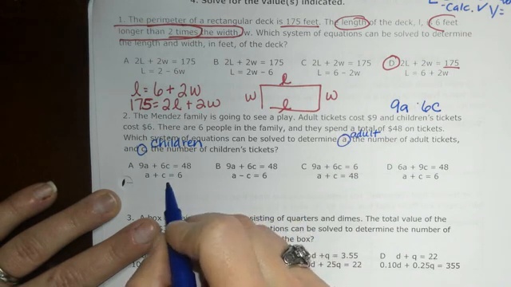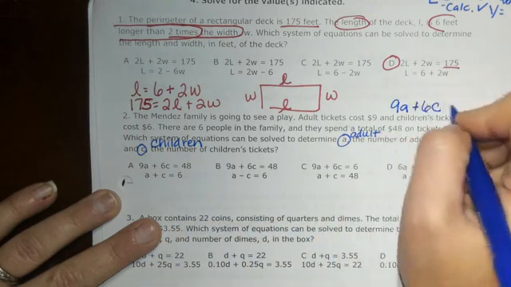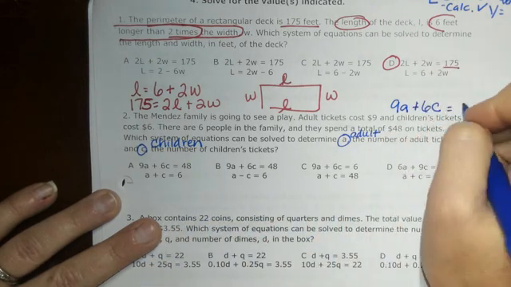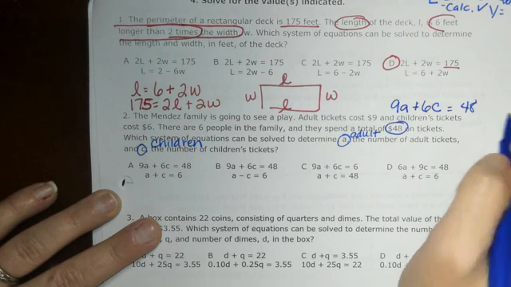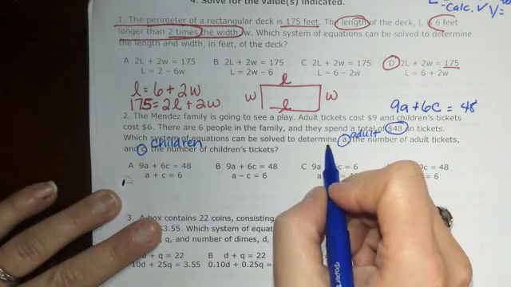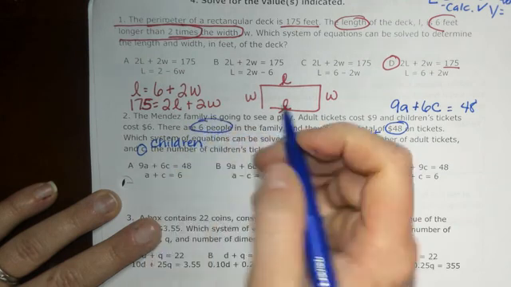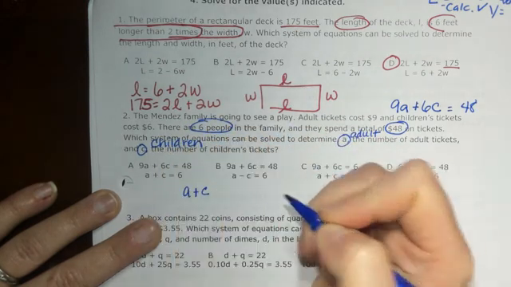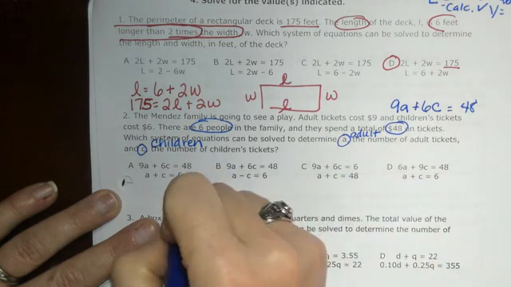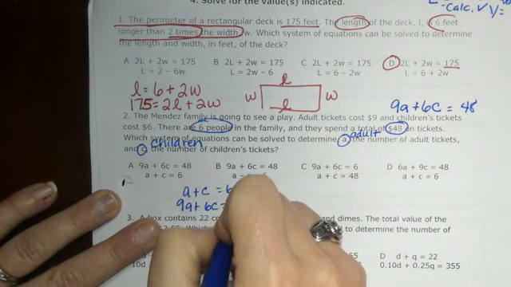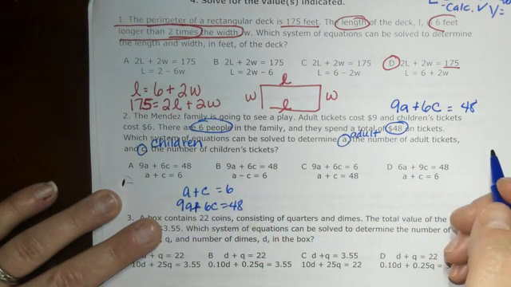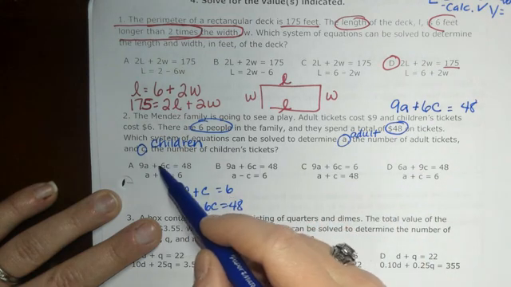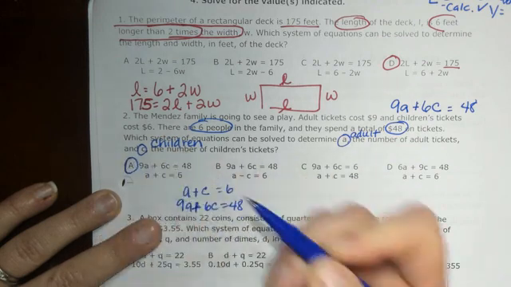Alright, we know that 9A plus 6C is going to have to be 48 because it tells us right here. They spend a total of $48. Alright, that's one equation. Another equation is that there are 6 people in the family. So adults plus children is going to equal 6. So I'm going to write my other equation down here. Which one of these, do you see this anywhere? A plus C equals 6. 9A plus 6C equals 48. This would be it. Okay.